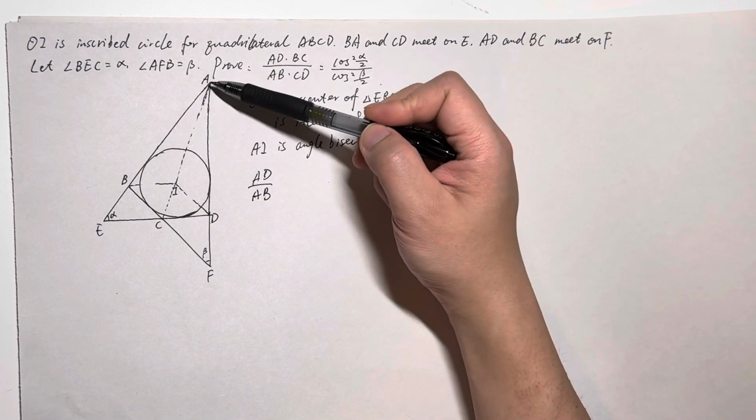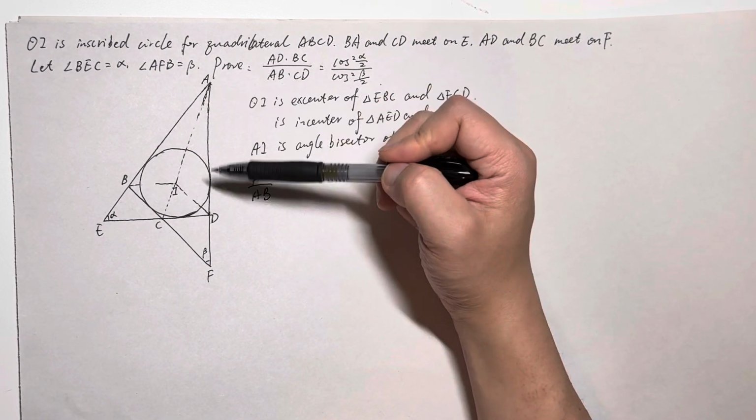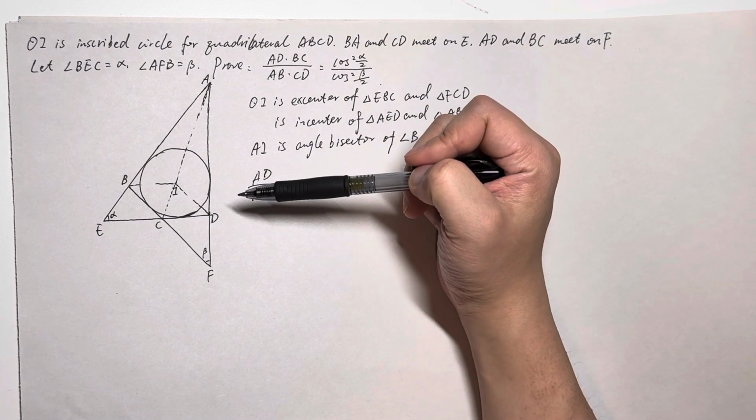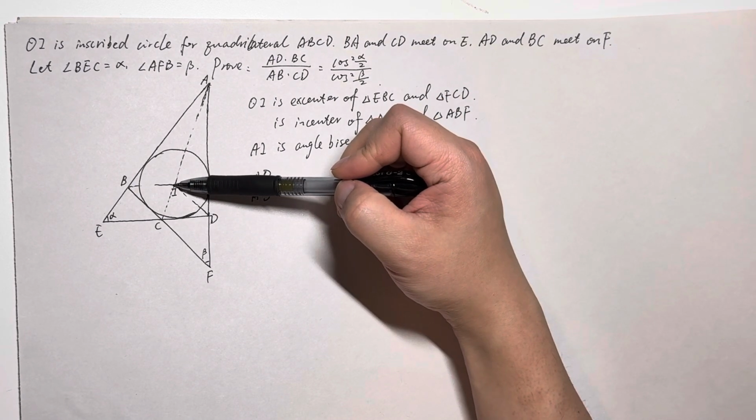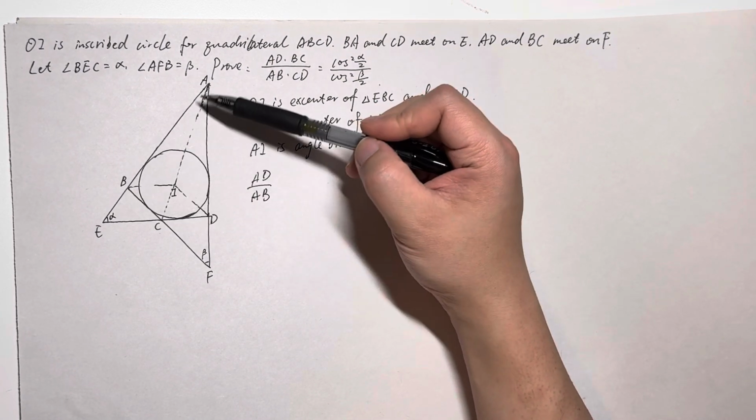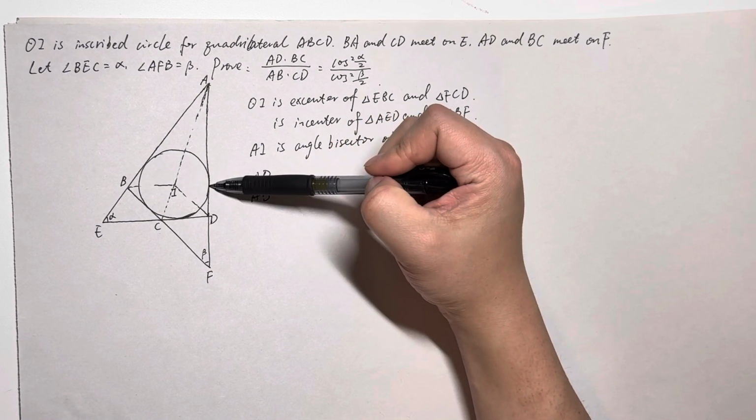look at triangle AIB and triangle AID. The altitudes are the same, right?